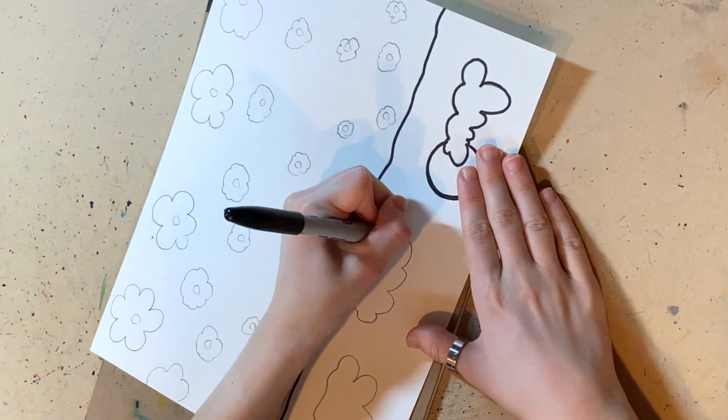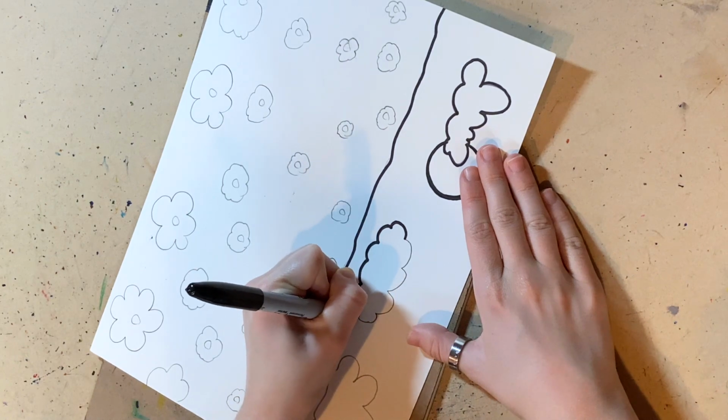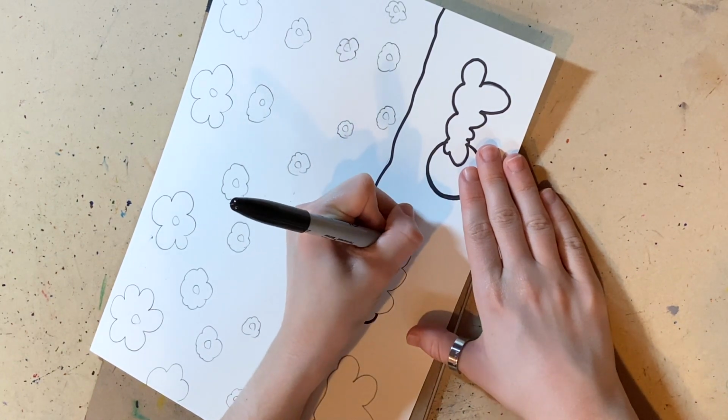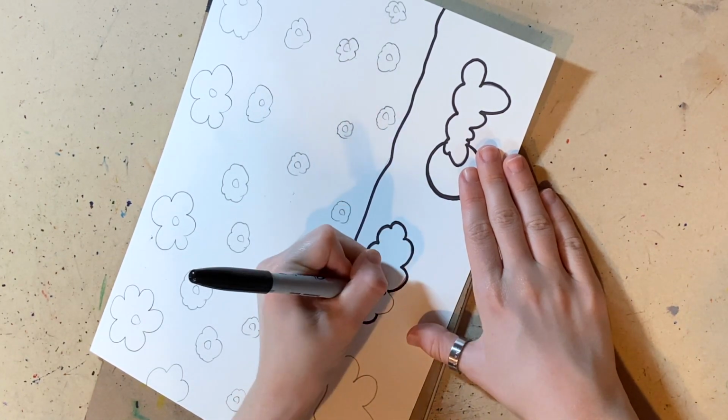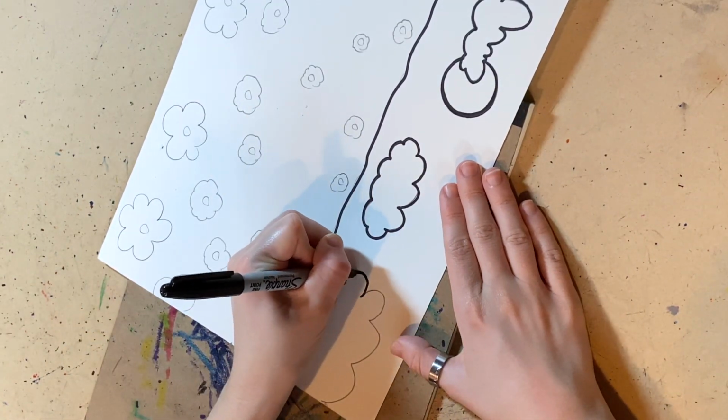Okay, and make sure that all the lines are colored in, are outlined, as well as when you do color them in.